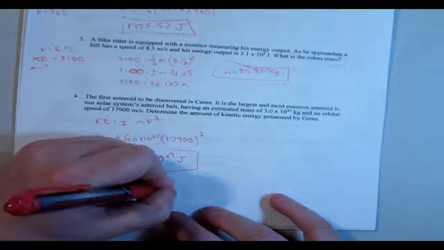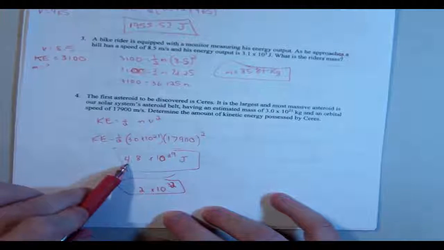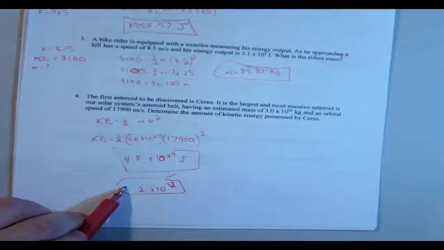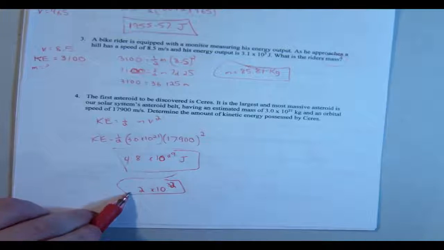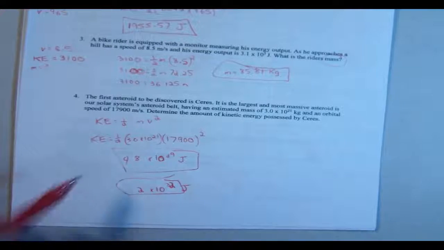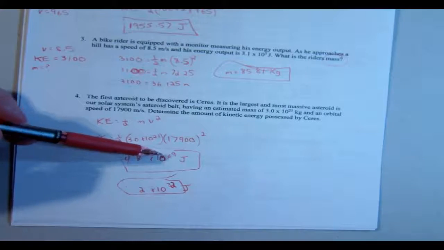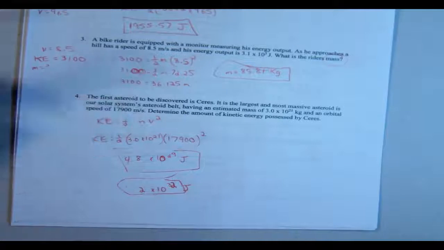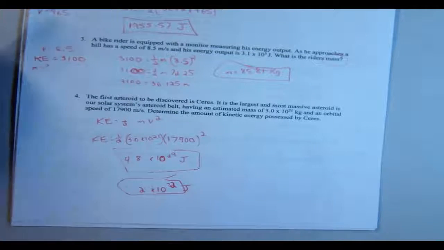Actually, 2 times 10 to the 32. So it's not quite enough energy to destroy the entire Earth. This is how much energy: 2 times 10 to the 32 joules, whereas this is 4.8 times 10 to the 29. So that's a bit smaller. But this would pretty much obliterate, let's say, half of the Earth maybe? A whole hemisphere's population? Alright, cool.